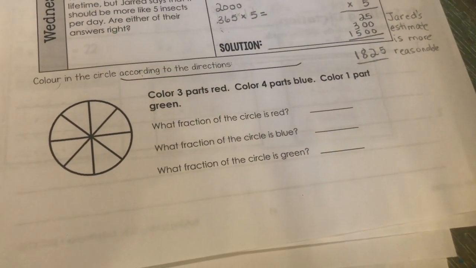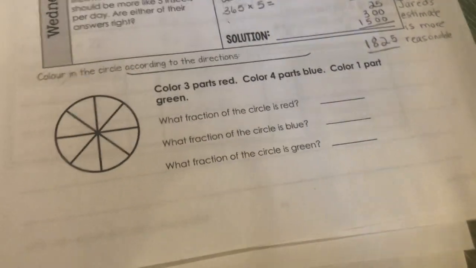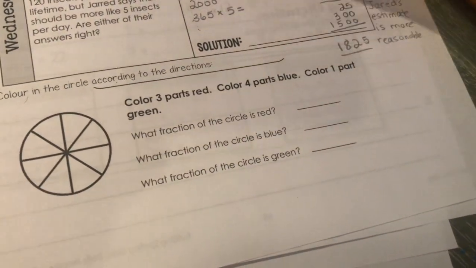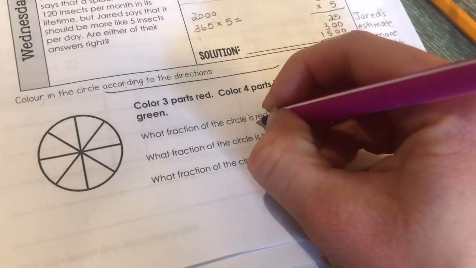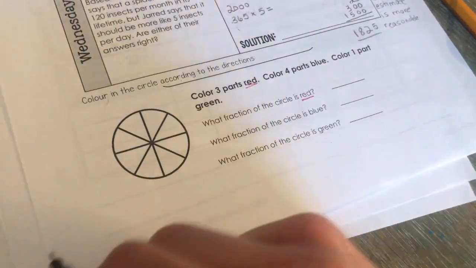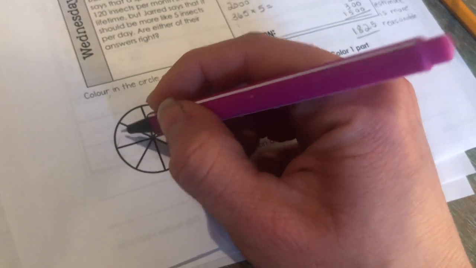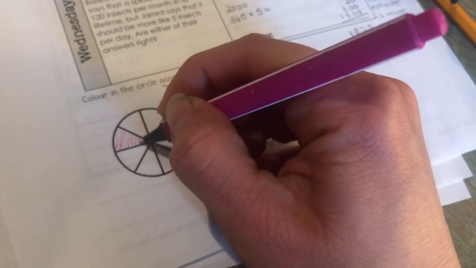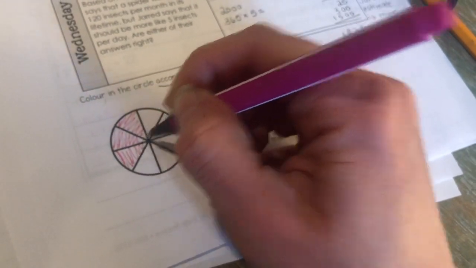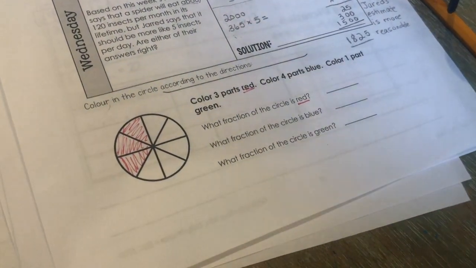Okay, so for this one, it's asking you to color the circle according to the directions. So color 3 parts red, color 4 parts blue, and color 1 part green. Now, if you're like me, and you might not have all the colors at home, I'm going to pick close. So I'm just going to underline, this red is going to be pink, because that's as close as I have. And I'm going to have 3 pink parts. So again, I don't have to color it perfectly, but 1, 2, 3. Okay, my next one, blue.